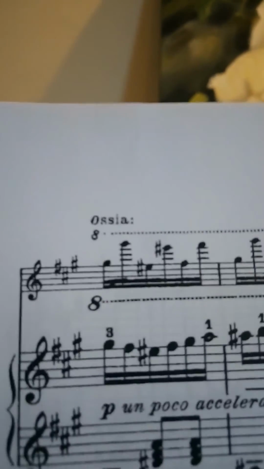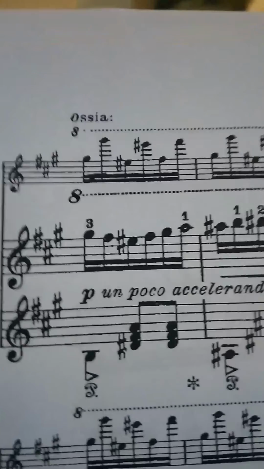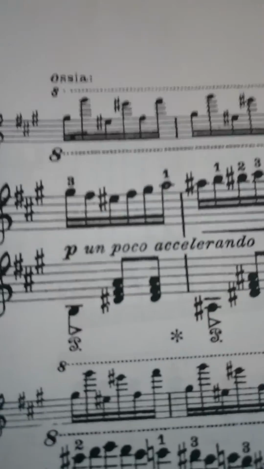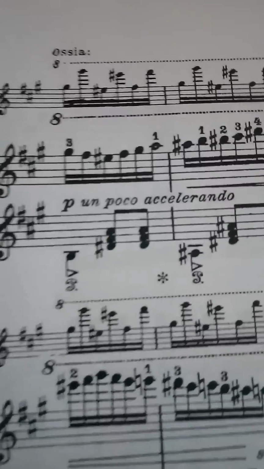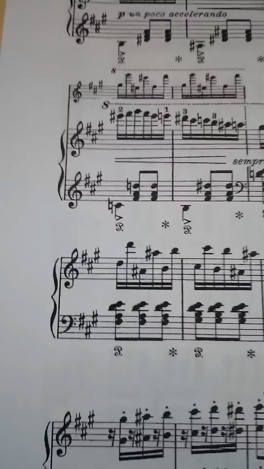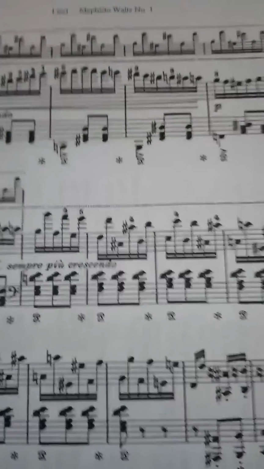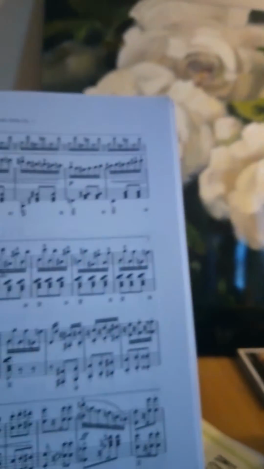So we're looking at page 5 of the Mephisto Waltz by Franz Liszt. This is the original piano score that Franz Liszt wrote. I'm working on the right hand and the left hand. Right hand and left hand technique, and then hands together. That's what I was doing. It's page 5.